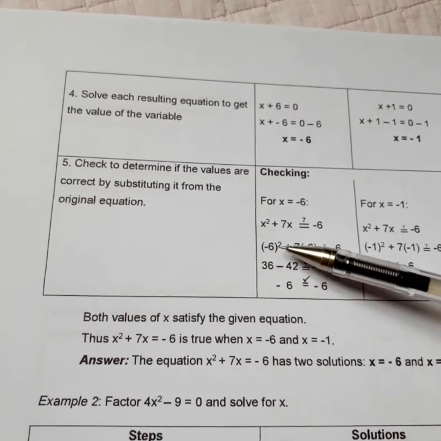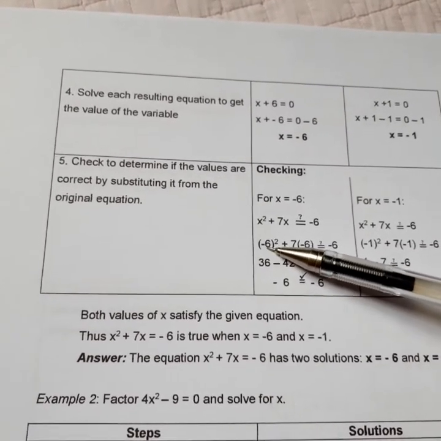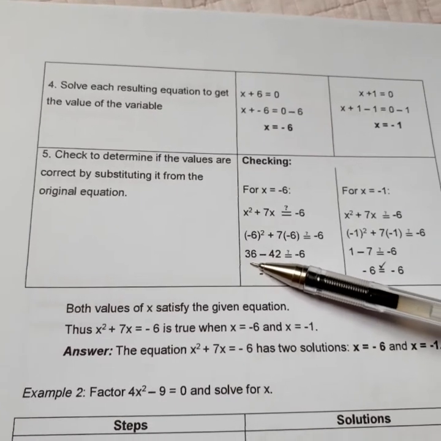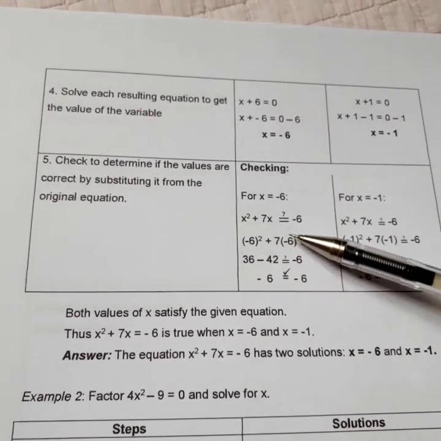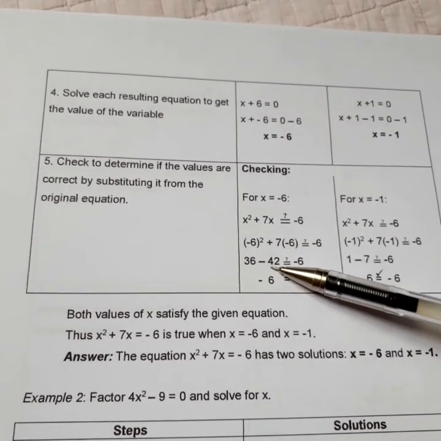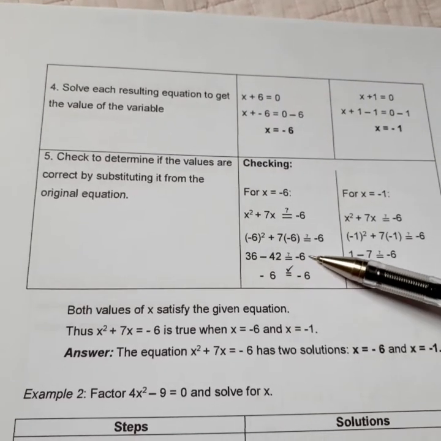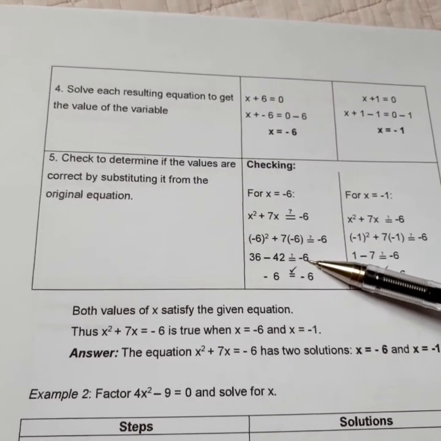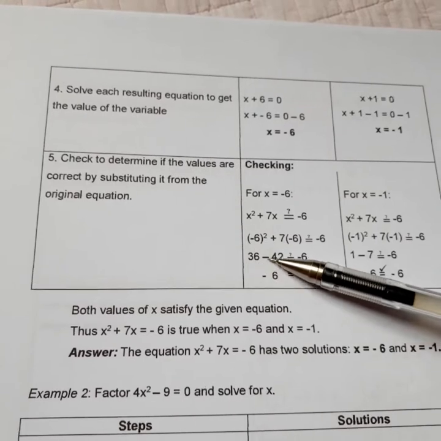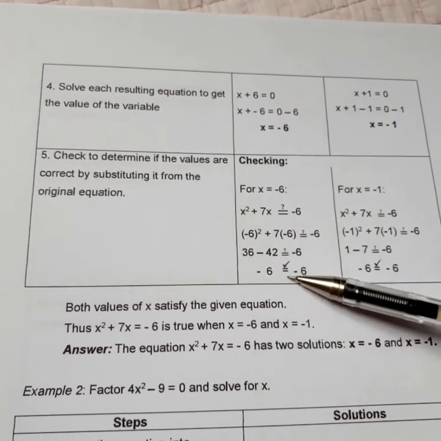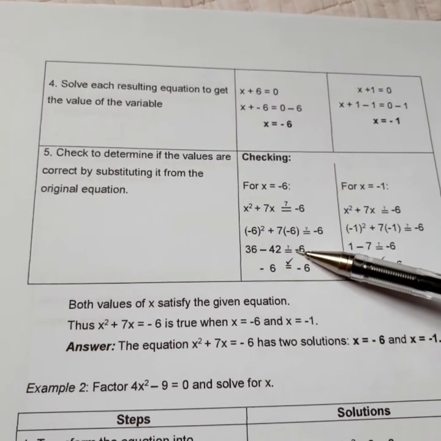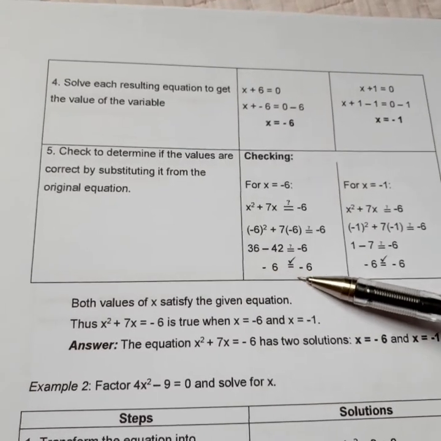Negative 6 squared, or negative 6 times negative 6, is positive 36. 7 times negative 6 is equal to negative 42, equals negative 6. Copy negative 6. Next, we have 36 minus 42, we have negative 6 equals negative 6. Then, check. Balance. They are the same, negative 6 and negative 6.